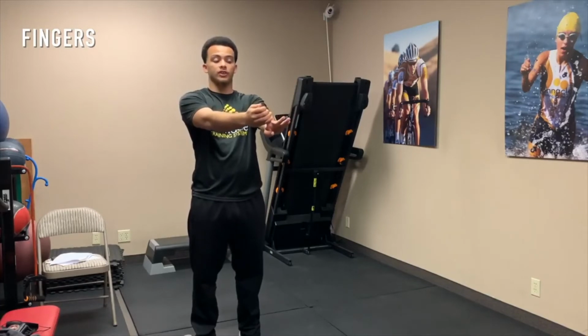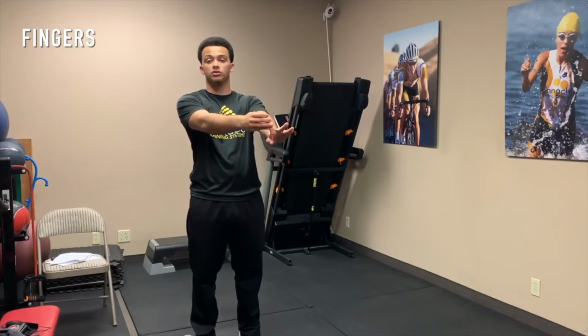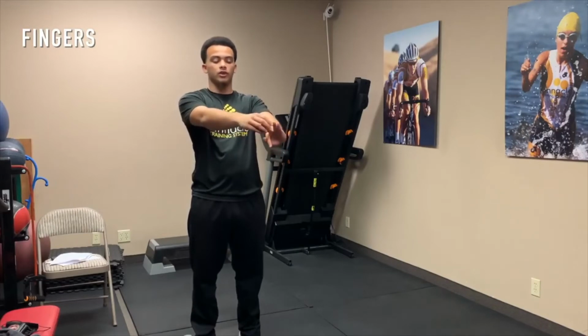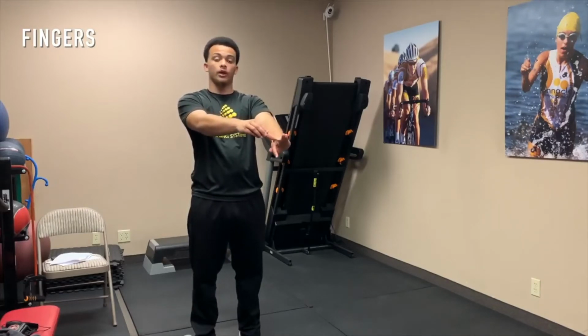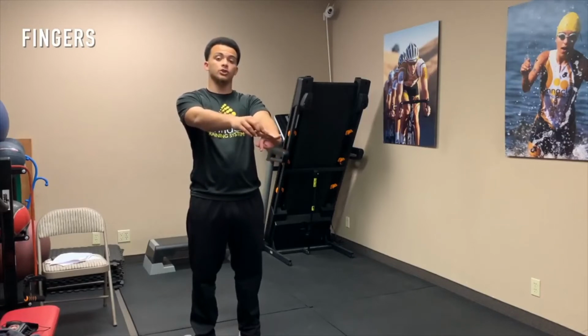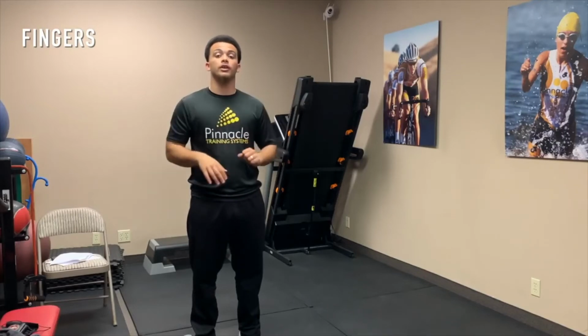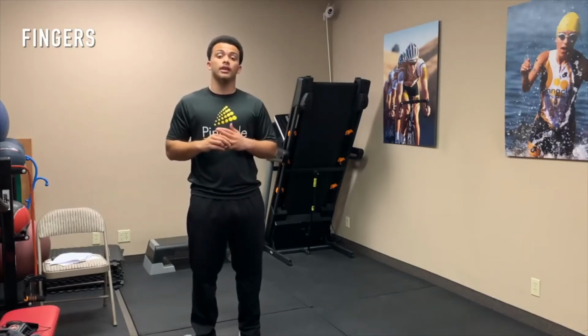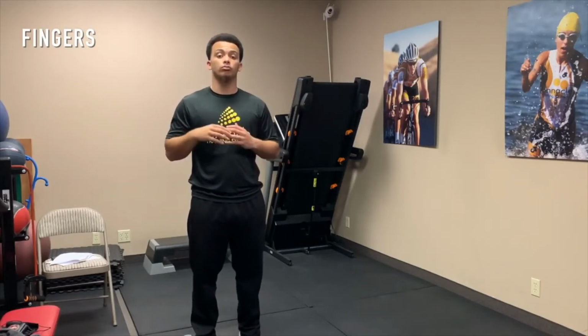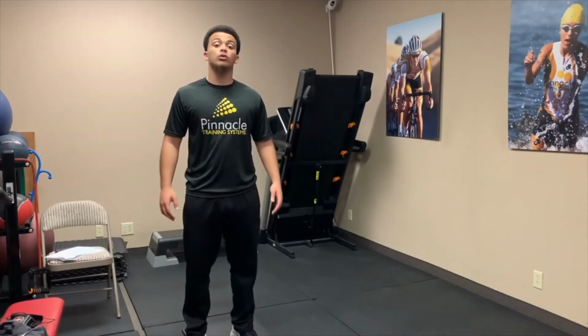Now have these fingers. Focus on the other fingers going the different direction from the finger you're stretching. You should feel a stretch right in between the fingers that's being stretched. I bring that finger in. Go down each individual finger. Focus on the stretch. 5 seconds each. Once you do that, repeat it on the other hand, and that'll be it for your wrist and finger mobility stretch. Now we're going to go lower in the body.